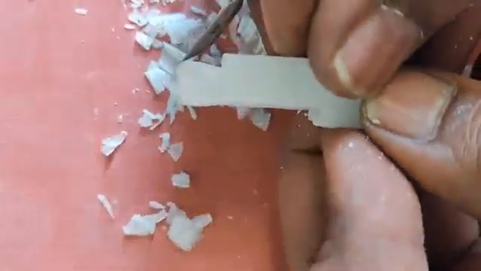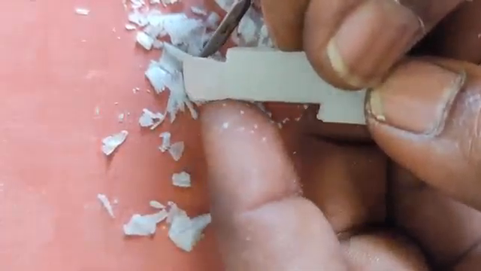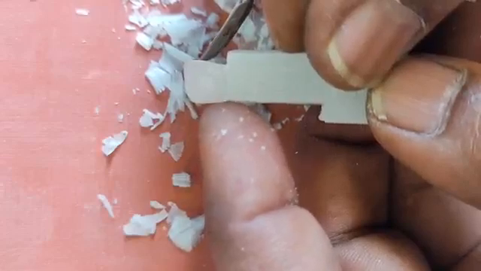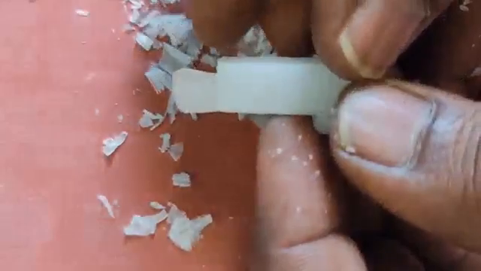Something like this. Can you see the line here? And see the width. It is not crossing the maximum, the lowest width of the crown. That is at the CJ. Okay, so it is in line with that. So you have to reduce from the other side as well.